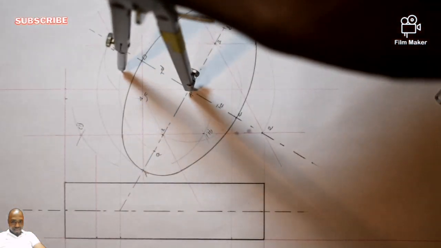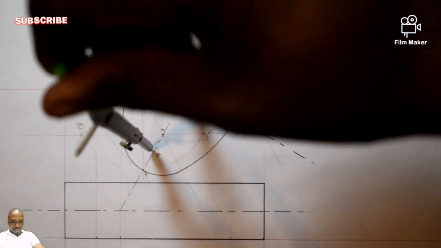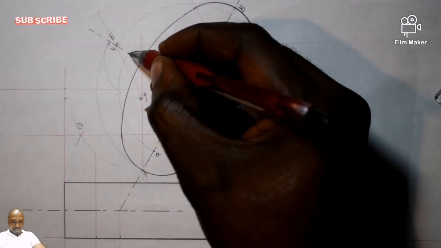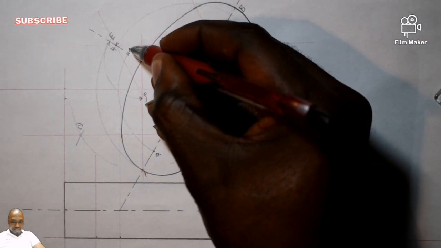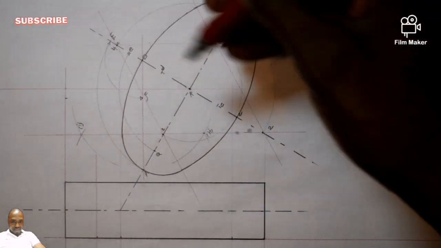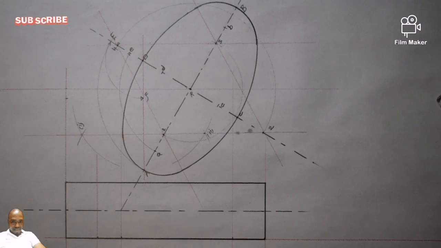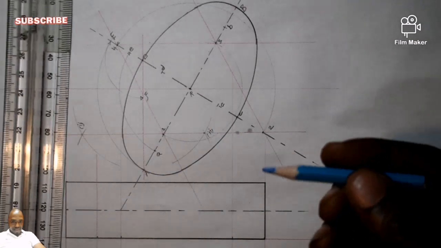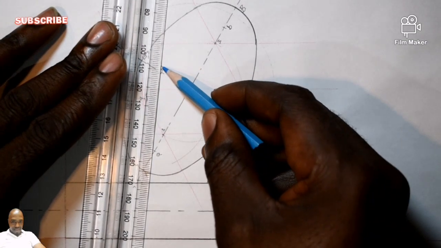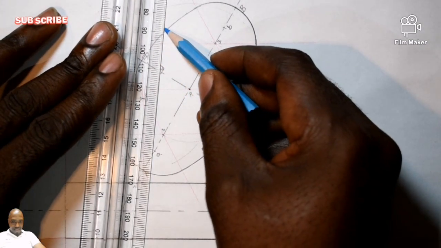Then I strike an arc. There you go. From there, this will be my small letter e. You understand? Then from there, I take my drawing compass. I join point small letter d with small letter a. There you go.